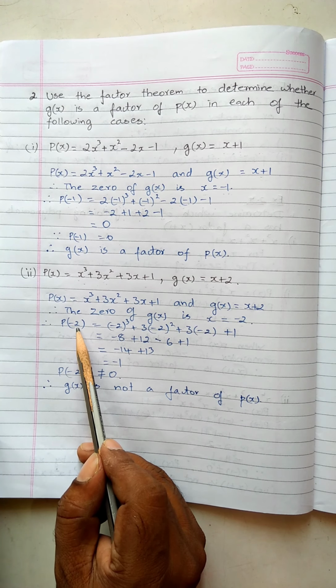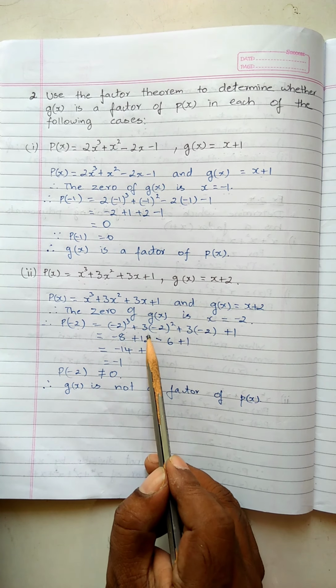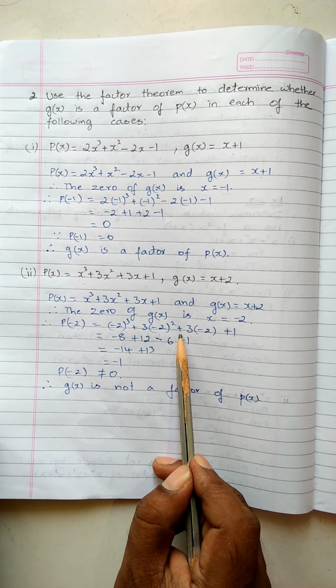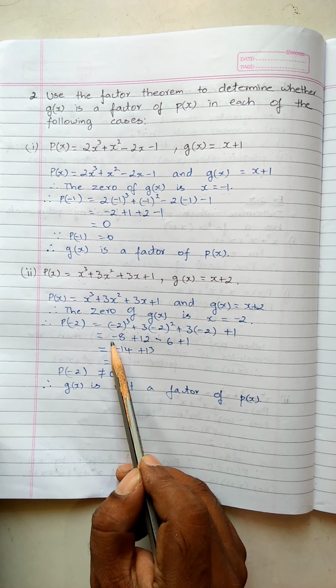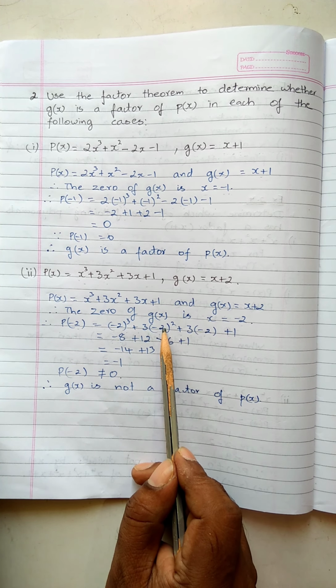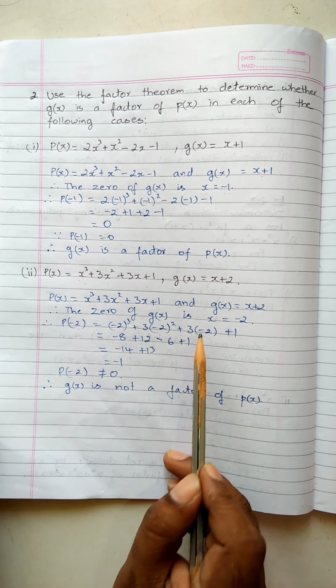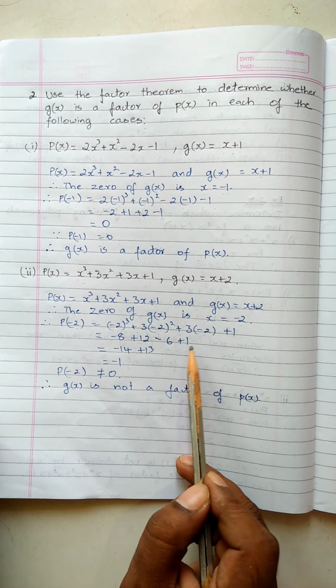So p of minus 2 is equal to minus 2 whole power 3, plus 3 into minus 2 the whole square, plus 3 into minus 2, plus 1. Minus 2 whole power 3 is minus 8. Minus 2 into minus 2 is plus 4, 4 times 3 is 12. Plus 3 into minus 2 is minus 6, plus 1.